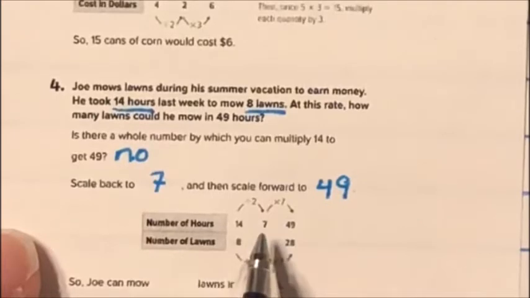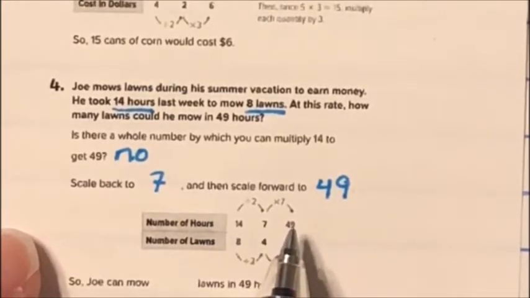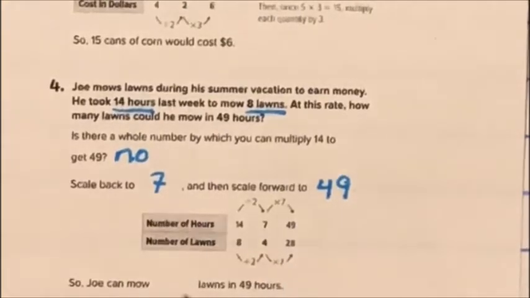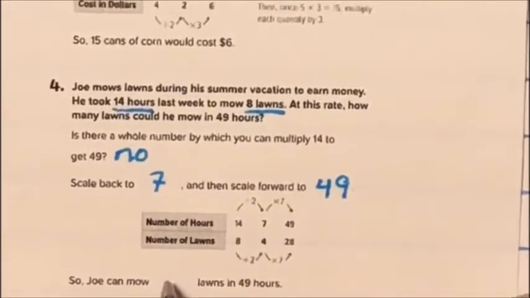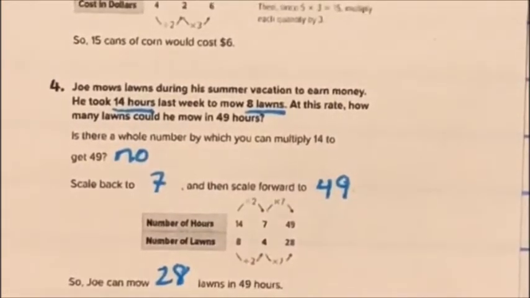14 divided by 2 gives me 7. 8 divided by 2 gives me 4. Okay? Then I multiply. 7 times 7 gives me the 49, which is what I need. 4 times 7 gives me 28. So Joe can mow 28 lawns in 49 hours.